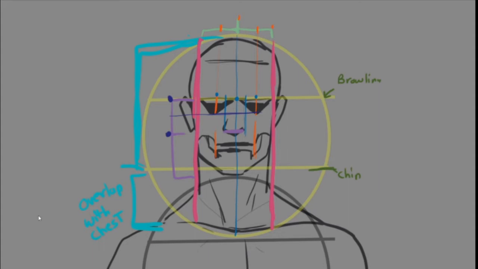So the next one I'm gonna go is halfway between where the nose ends, this one right here, and the chin. Halfway between those should be about where the mouth should be. And again, just remember, everyone has different features. You don't have to line it up correctly.